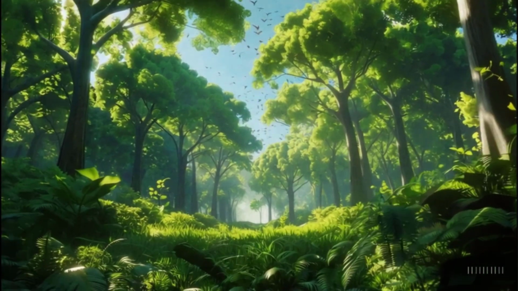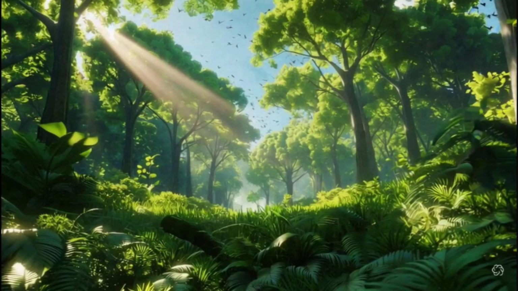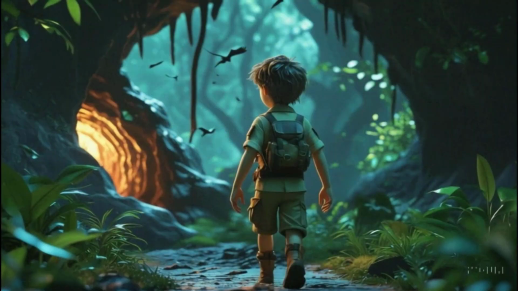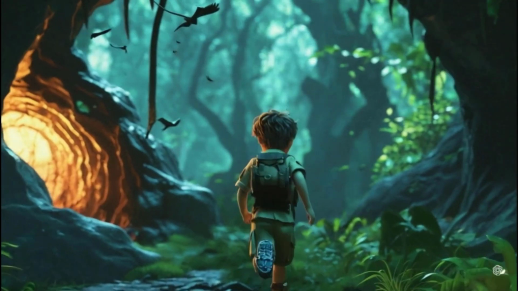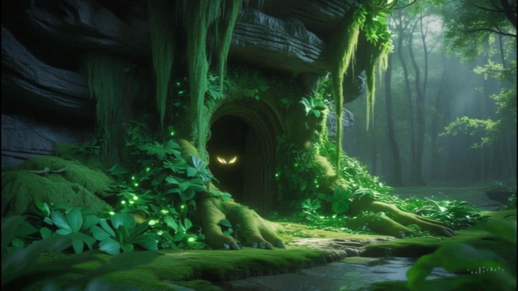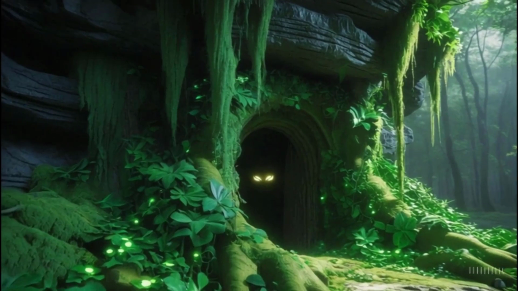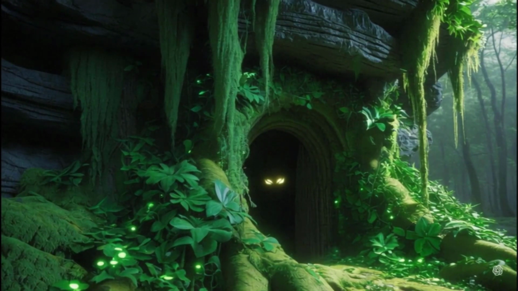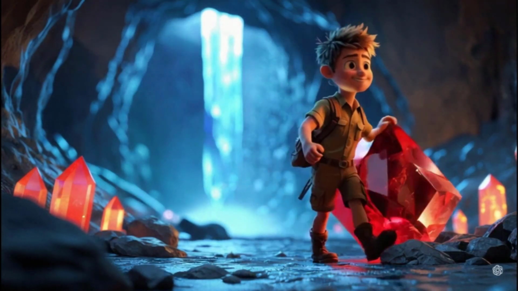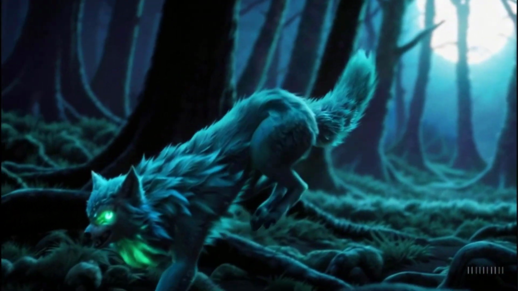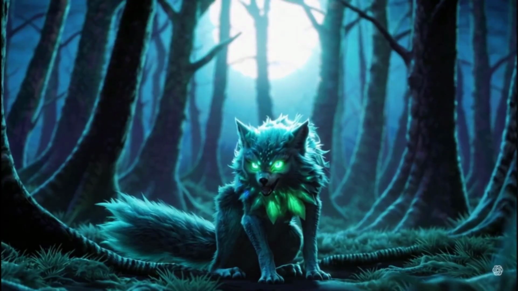Deep in the heart of an ancient forest, where sunlight danced through the trees, young Leo stood at the threshold of a secret older than time itself, a cave hidden by vines and whispered about in his grandfather's stories. The moment Leo touched the glowing crystals, he knew this was no ordinary cave. The walls hummed with energy.